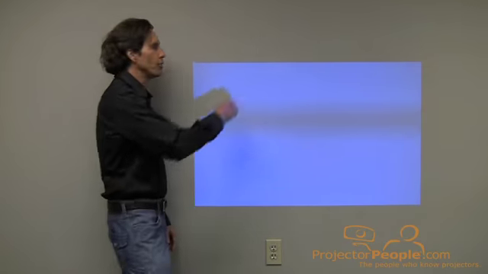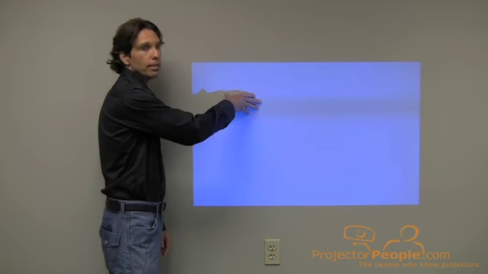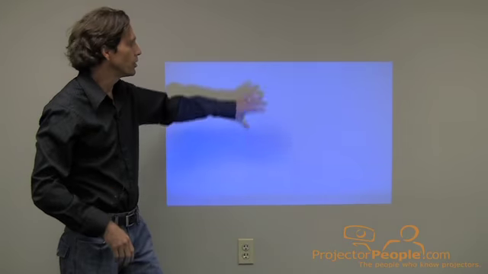So first off, the definition. Resolution is the number of pixels that the projector can project out. There's going to be a width number and a height number. Basically like the square footage of a room. It's just letting you know exactly how many pixels are up on the screen.